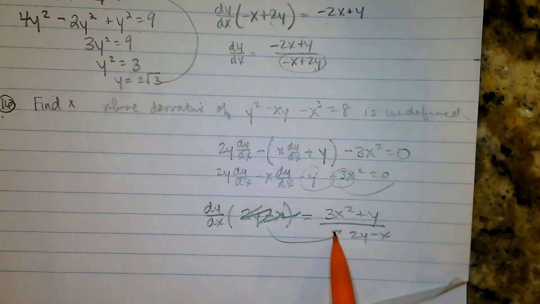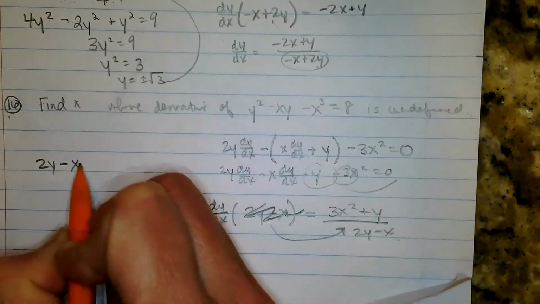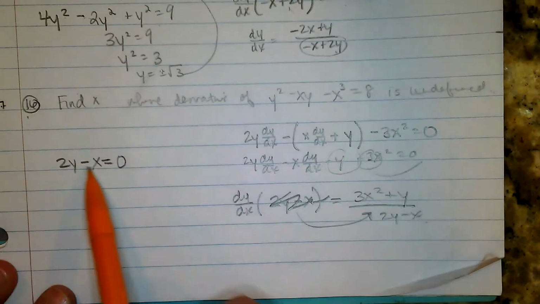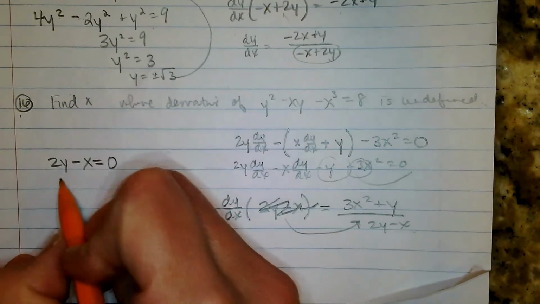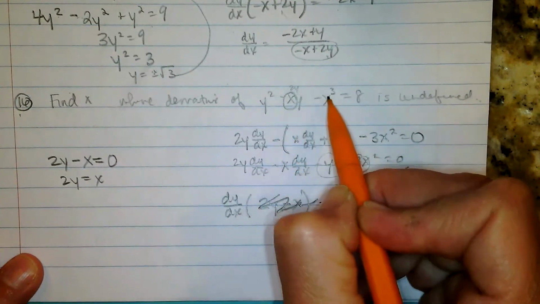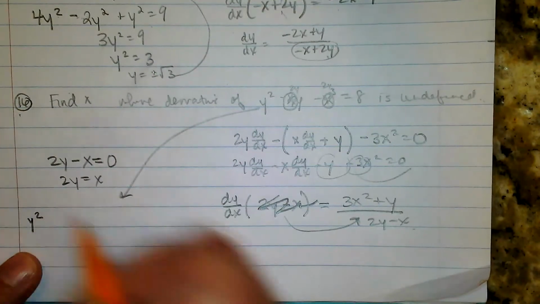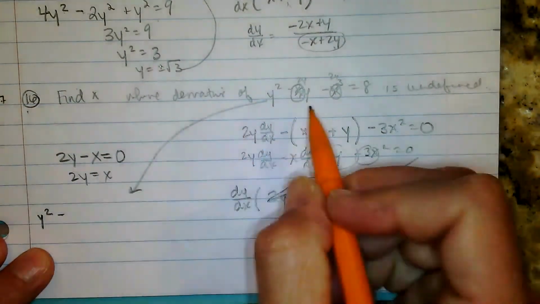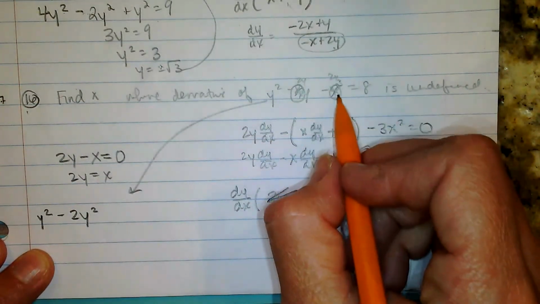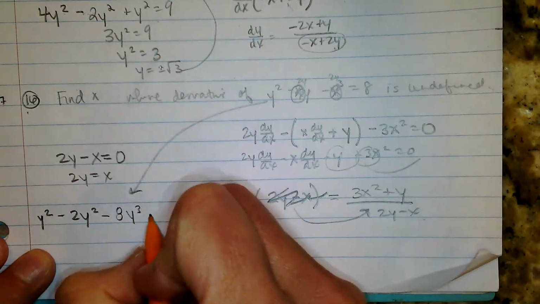And so this cannot equal 0, or we kind of want to find out where it does equal 0, because that's where it would be undefined. And again, we're going to do some sort of substitution here. So we're going to say that 2y equals x. So any place we see an x up here, we're going to replace it with a 2y. So that's going to produce y squared minus 2y times y is 2y squared. Minus 2y cubed is going to be minus 8y cubed equals 8.